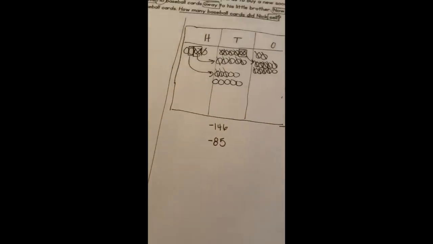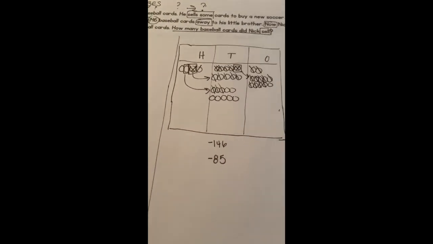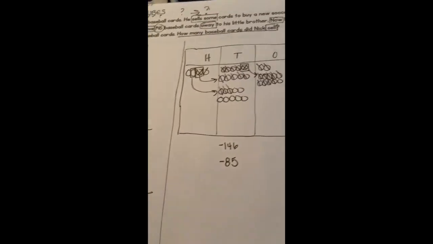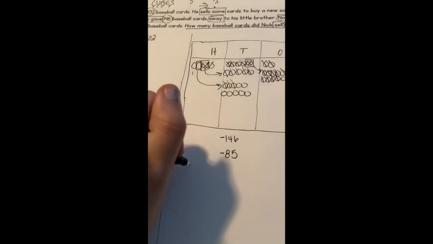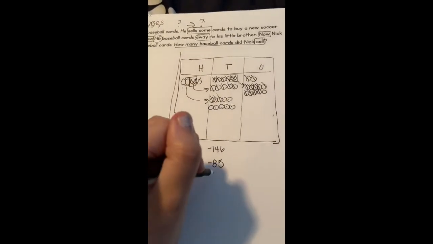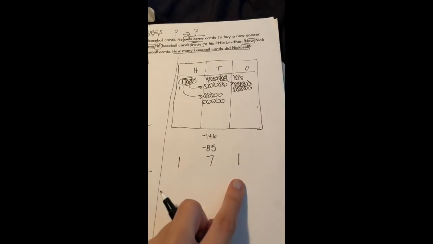Now I just need to count to see the remainder that I have left that I haven't crossed out, because that's going to tell me how many he sold in order to get to this 85. So let's start with our hundreds place. There's only 1 left. So there's 1. Now we go to our tens place. There's 1, 2, 3, 4, 5, 6, 7. There's 7 left there. And there's only 1 left over here. So that is 171. 171 baseball cards is what he sold, which is the same thing I said there. So there is your answer.